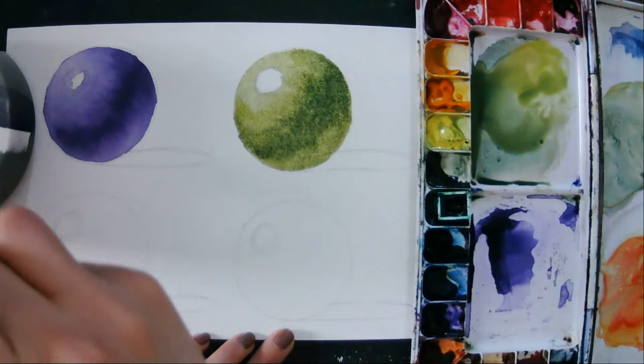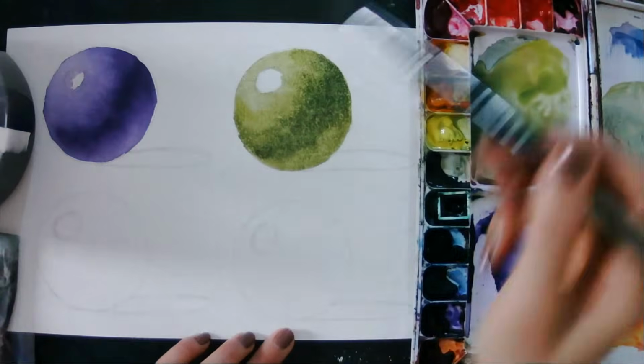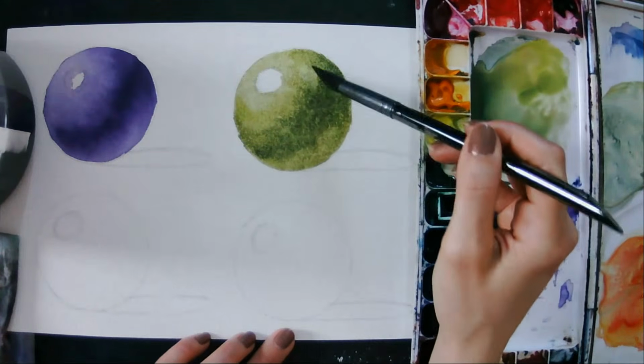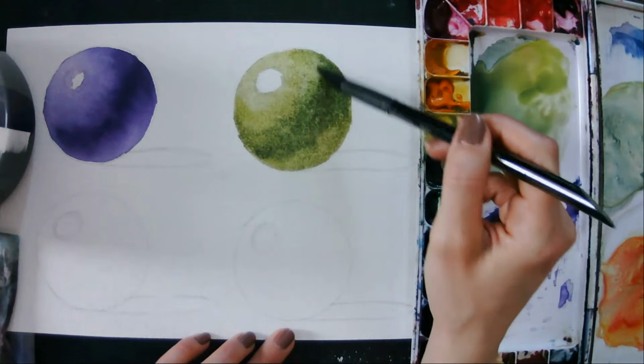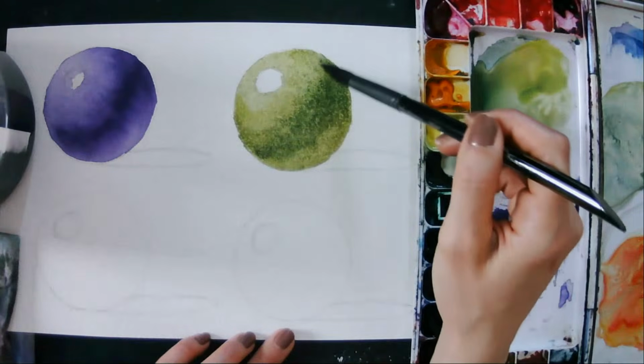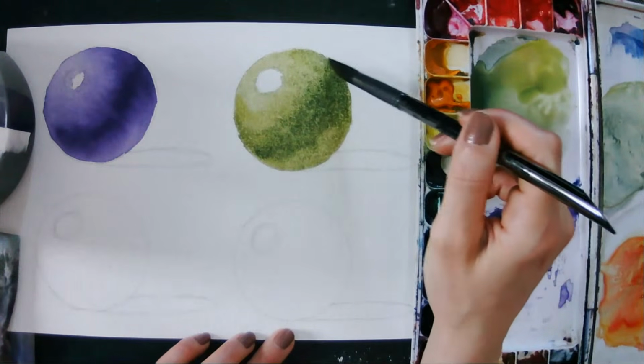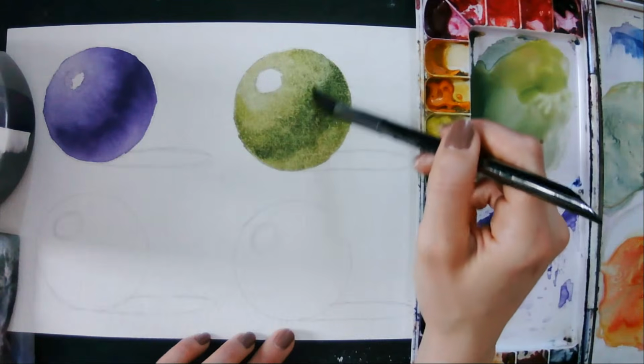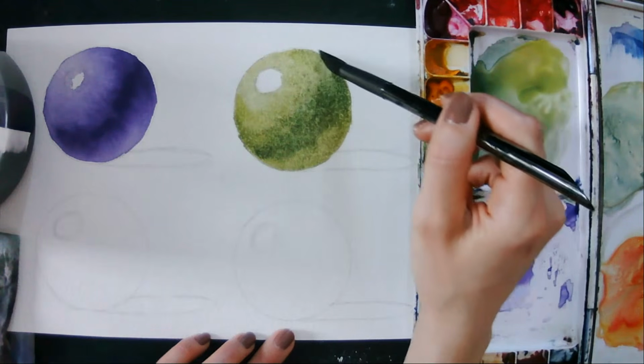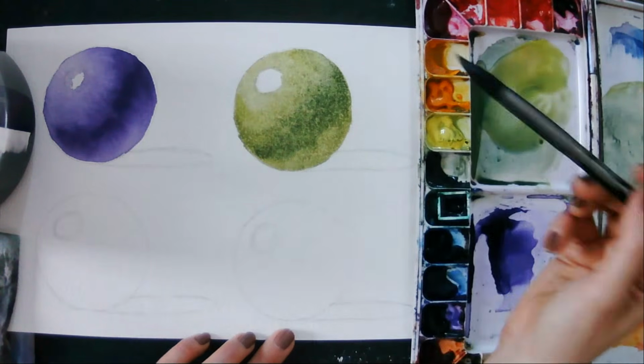I'm not going over everything and over blending, okay? If you want to lift up a little bit of color, do it, but do so carefully using just the tip of your brush. Everything is still wet and workable, so I can do things.